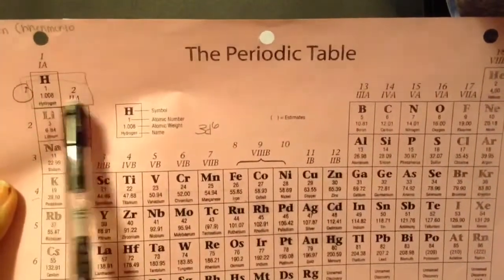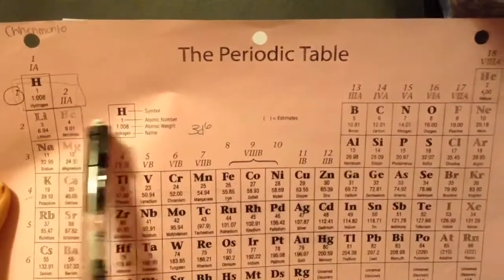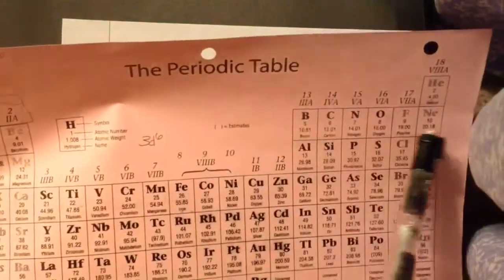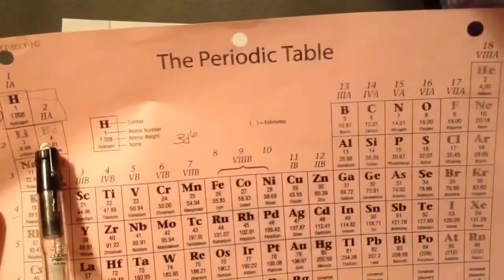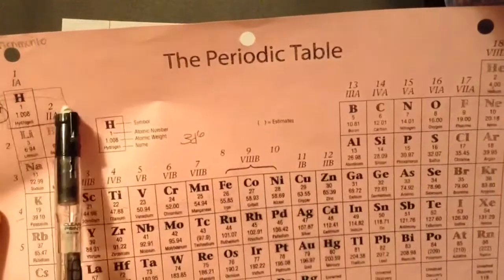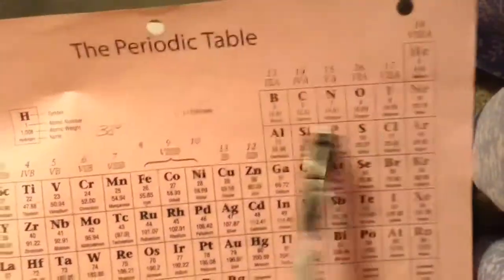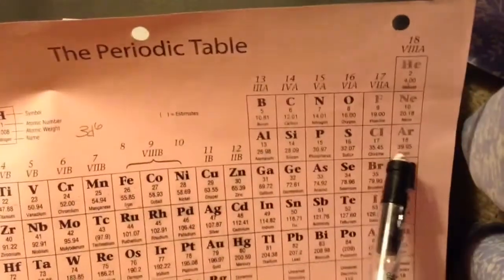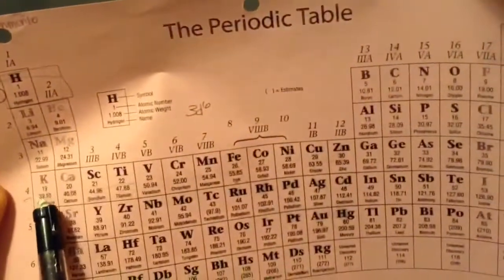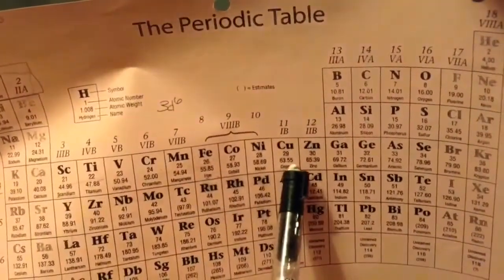This is 2S. This over here would be 2P because this is section P and it's in row 2. So 1S, 2S, 2P, 3S, 3P, and then 4S, and then 3D.